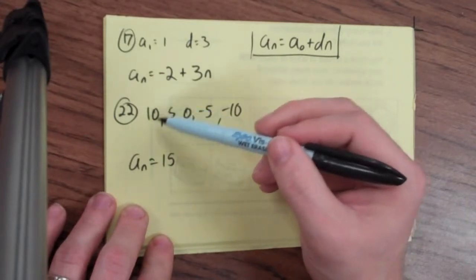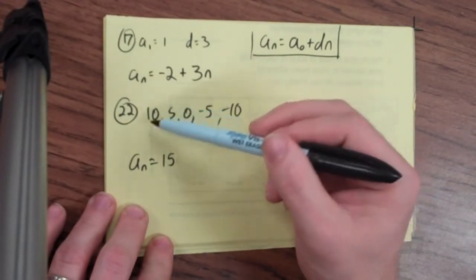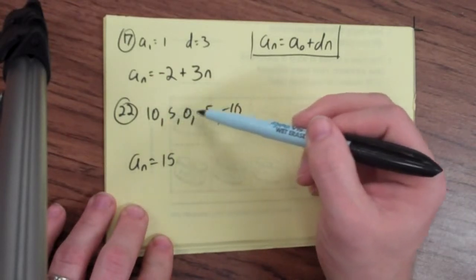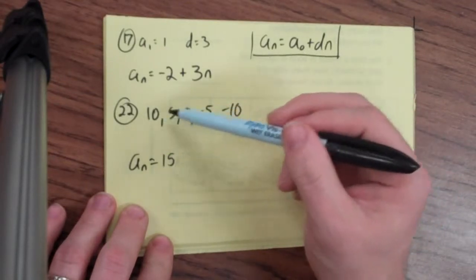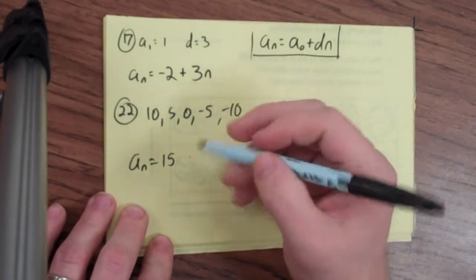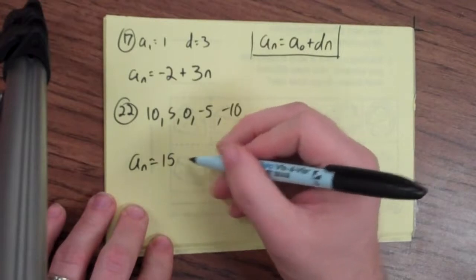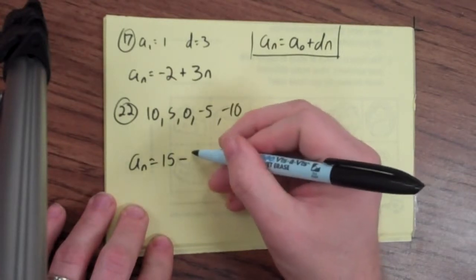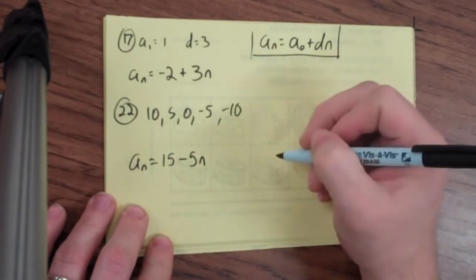Not just what do I do, but what do I add? What number do I add to get from 10 to 5, from 5 to 0, and so on? I add a negative 5, so d is negative 5. So if I'm going to add negative 5, I'll just subtract 5 times n. And there we have it.